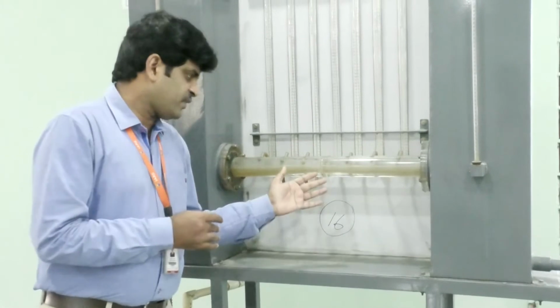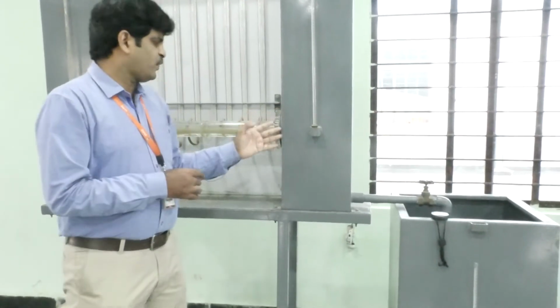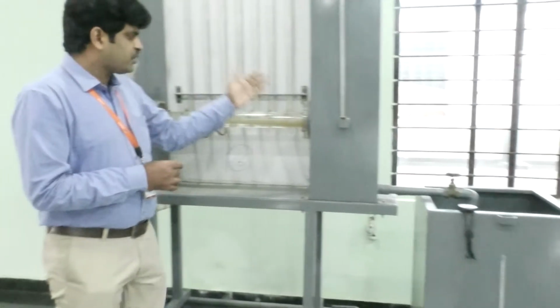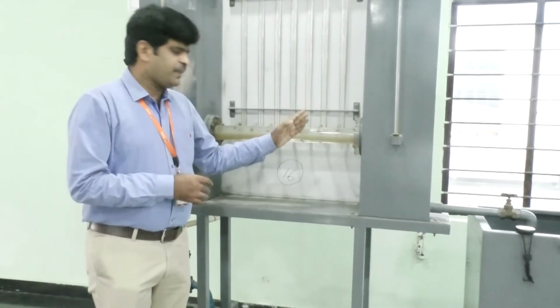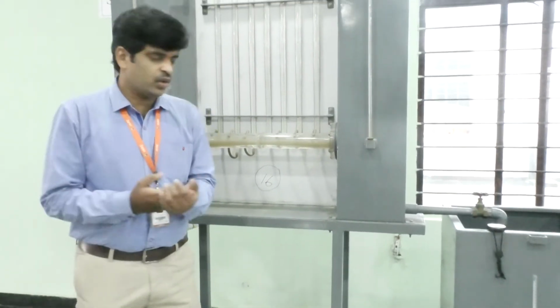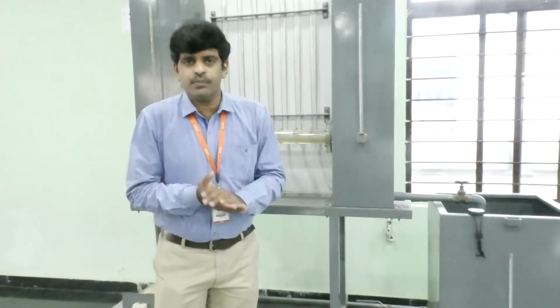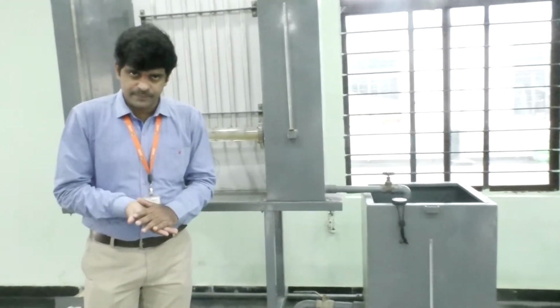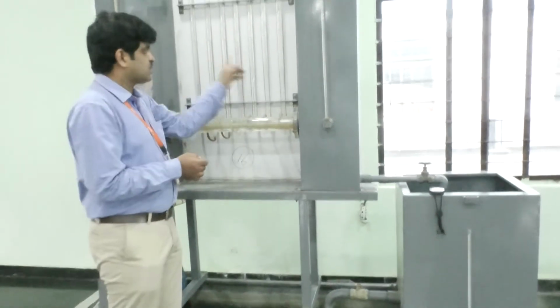But in the real scenario or in the real fields, we don't see the ideal fluid. We only deal with real fluids. Of course, fluids are of different types, and here we are going to consider only water. It may be any type of liquid or any gas also. Fluid may comprise liquids or gases. If we take the real fluid, obviously there will be some losses, because the ideal fluid does not exist, and hence we cannot say exactly that the total energy remains constant at all the points.